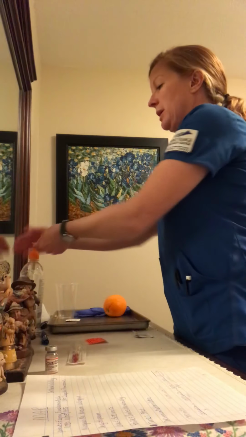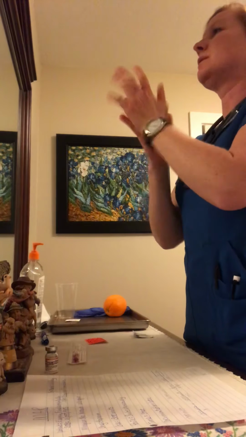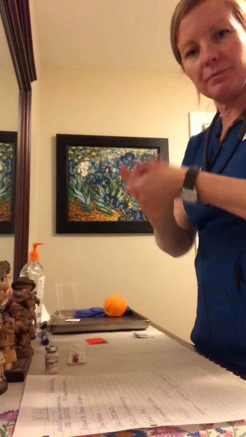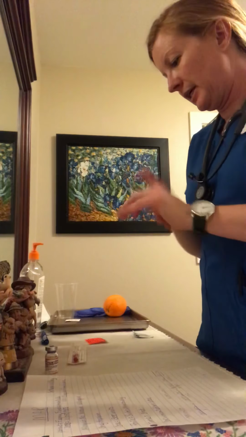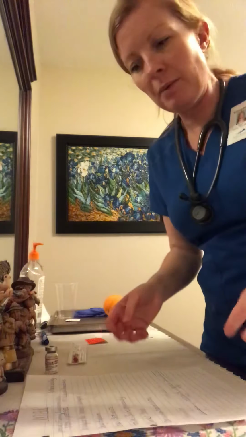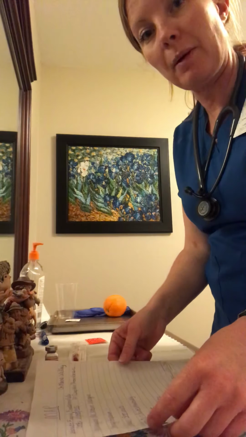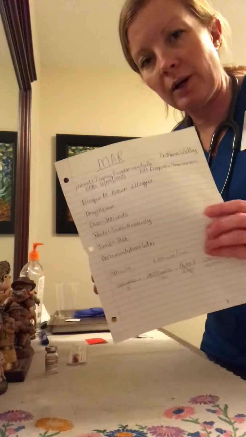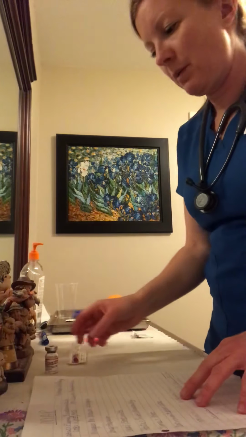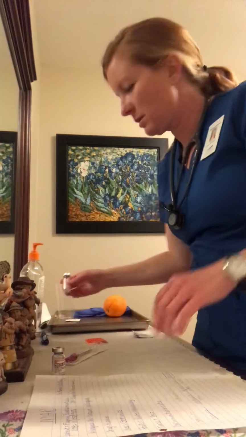We're going to wash our hands. And we're going to locate our MAR. So this area of our table is the med room. So I have my MAR here. Then we are going to locate our medications.